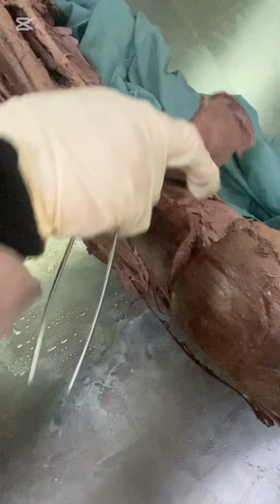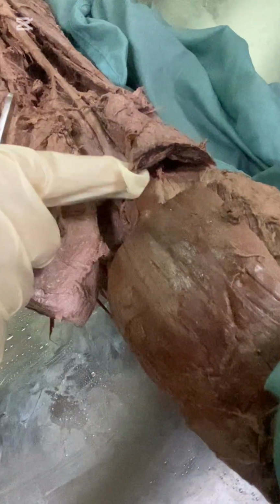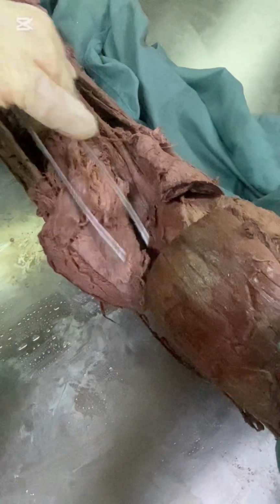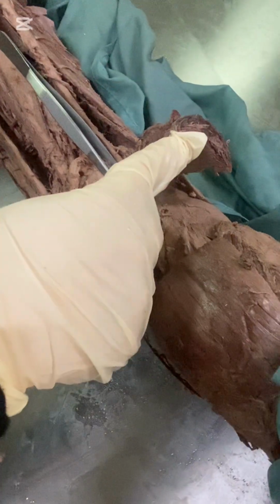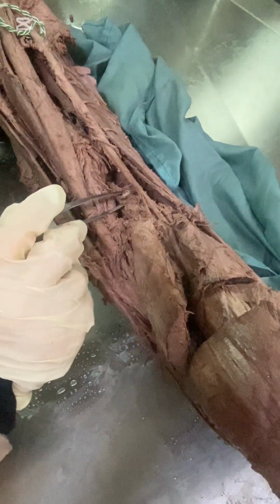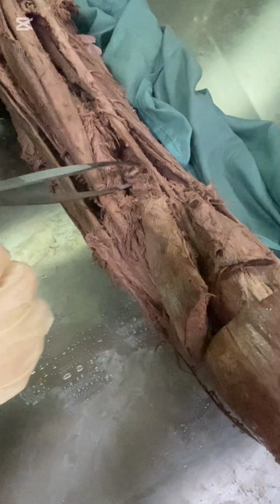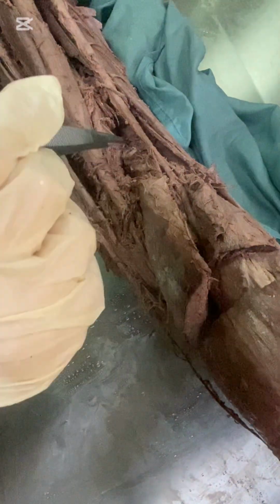Okay, if we flip these heads, we can see the soleus. And this is the tendinous arch. The structures pass deep to the tendinous arch of the soleus. You see them? Okay. What are the structures inside? We have the deepest structure in the popliteal fossa, which is the artery, the popliteal artery, coming from the front. This is the popliteal artery, okay?